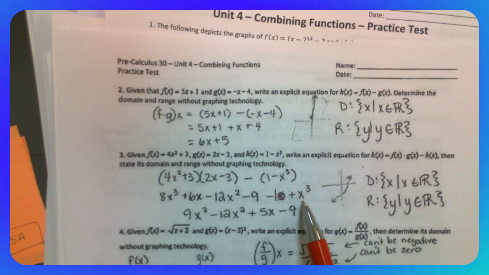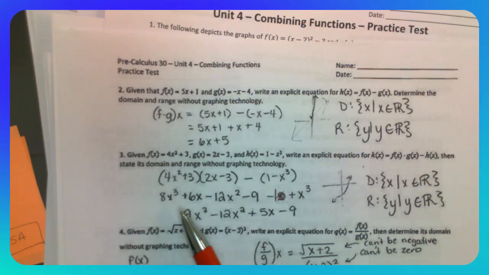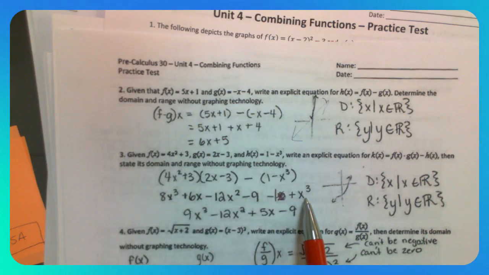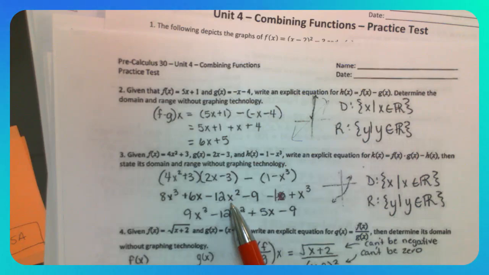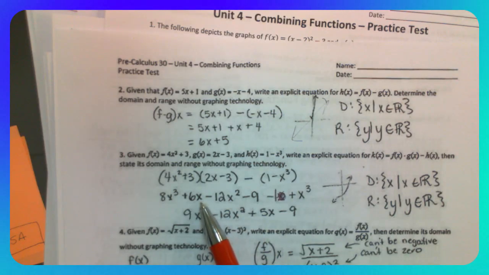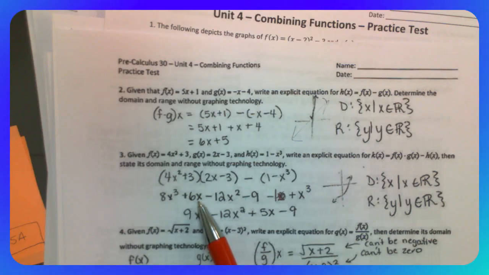So now let's combine like terms and put these in order. So I've got 8x cubed plus 1x cubed is 9x cubed. Okay, let's look at our x squareds. Negative 12x squared comes next. And then let's look at our linear terms. 6x.